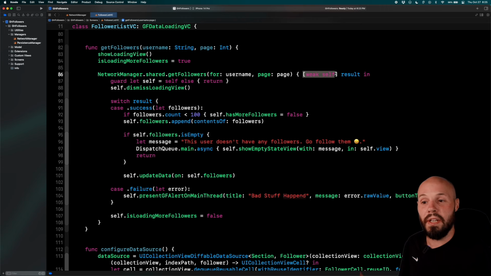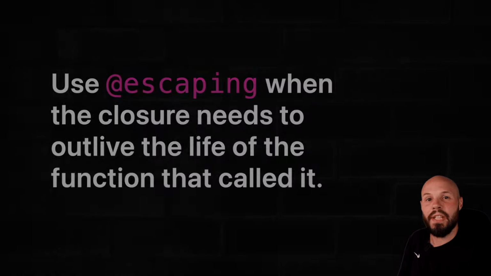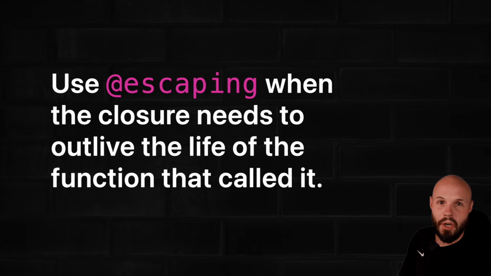We marked it weak self here, so it's a weakly held reference, so it can break. That gets into memory management, automatic reference counting, all that stuff. It's a whole other topic. I have a video on that. I'll link to that in the description if you want. But that's what escaping means. Essentially, the closure has to live on past the life of the function that originally called it.